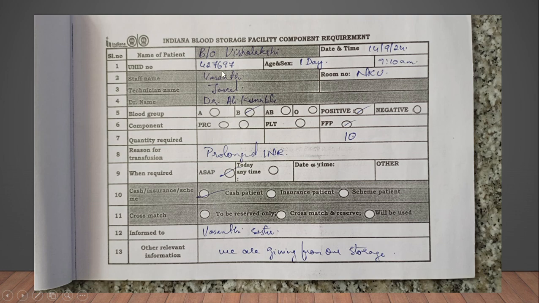You mention which staff from that particular ward or room is informing you, and you also enter your name. Who is the primary doctor asking for that component is also entered. What blood group and what RH they require, and what component they are asking for, whether packed cells, platelets, fresh frozen plasma or cryoprecipitate, whatever it is, you note down how many quantities they require.